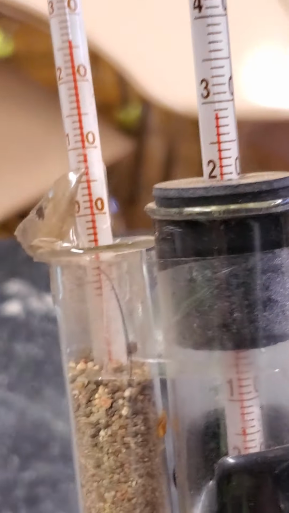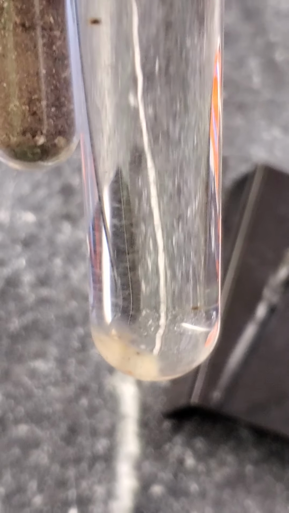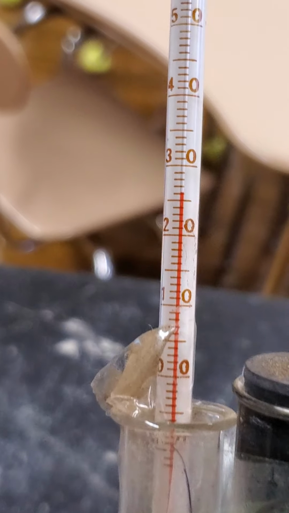Okay, coming back to this. Water, soil. Okay, let's see what we got here.